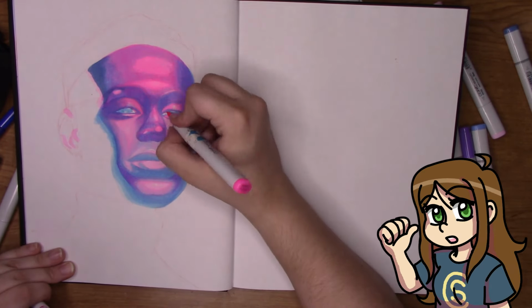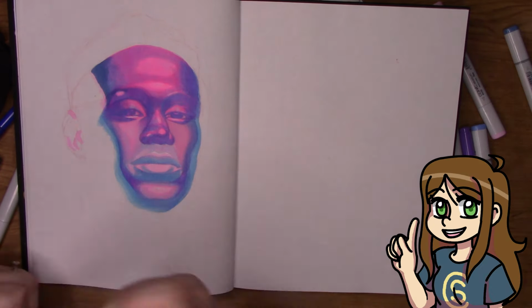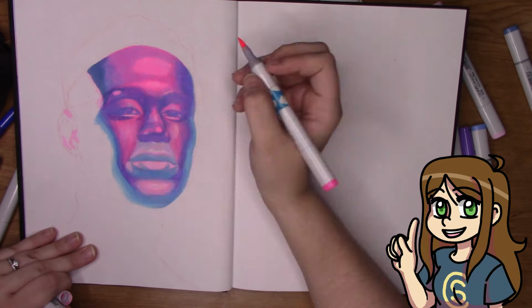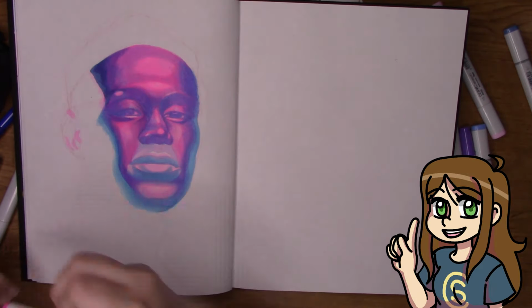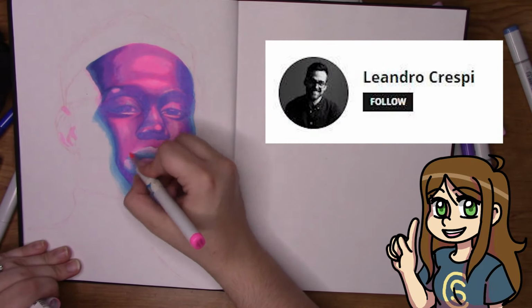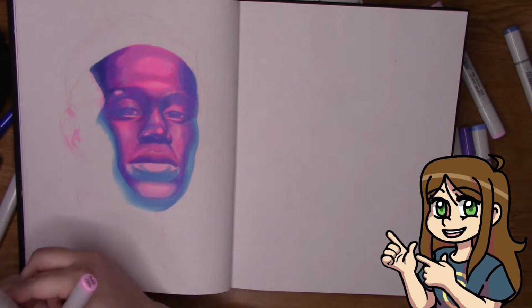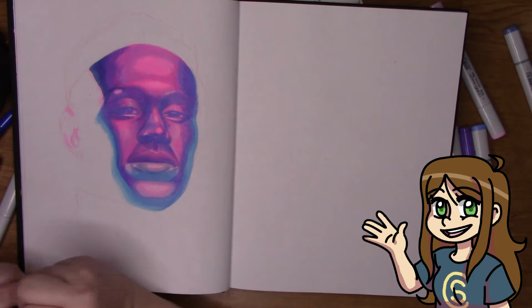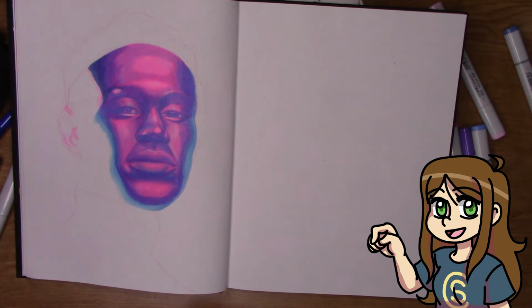When working using reference, it is super important to credit the artist as best you can, especially if you have intentions to post them on social media. In fact, the first drawing we worked on today was a photograph taken by Lendro Crespi. I believe that's how you say it. Once finding the photograph, I went to his website and Instagram to make sure that the picture I was using was definitely his work. His photos are super awesome. I'll make sure to leave a link to his stuff in the description.